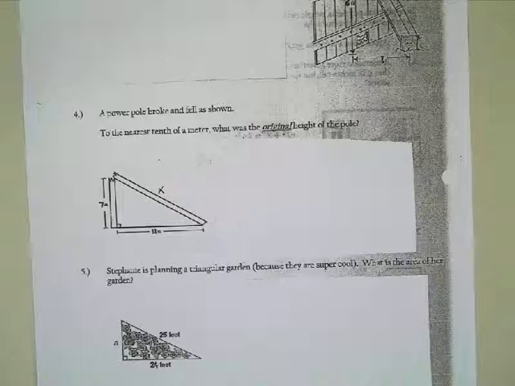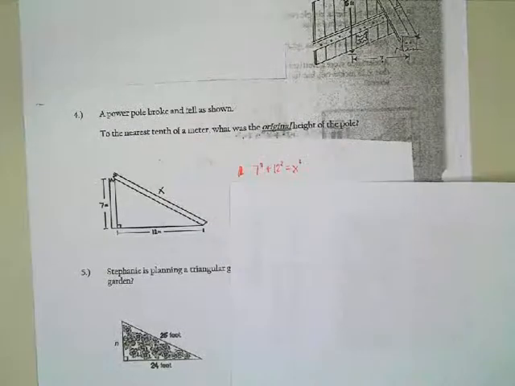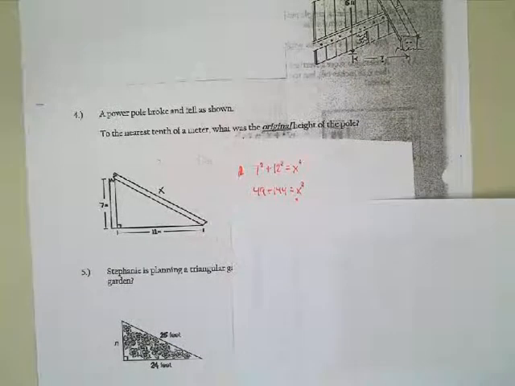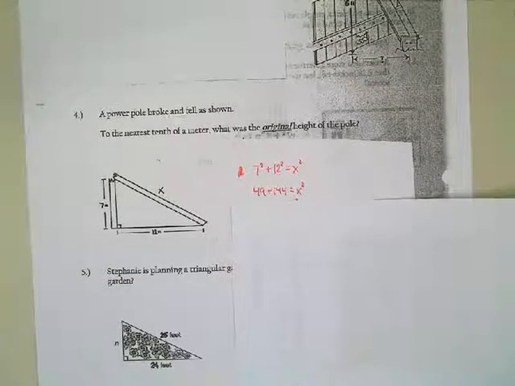Right, so that's how we should set it up, right? 7 squared plus 12 squared equals x squared. So there you go. So we square both of those. We get 49 plus 144 equals x squared. Add them together. 193 equals x squared. Square root both sides. You get x equals 13.9 meters.